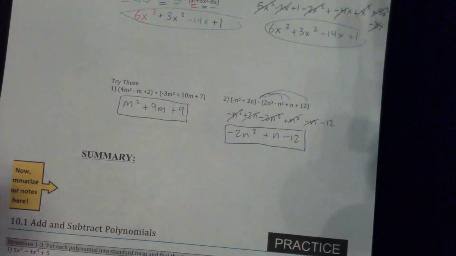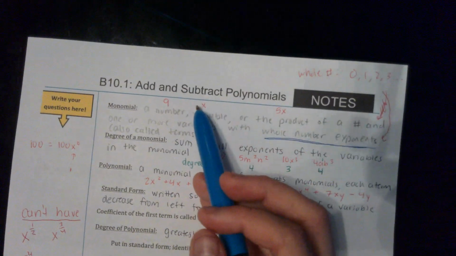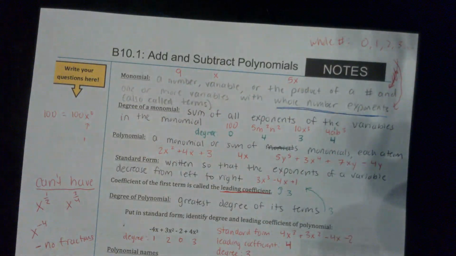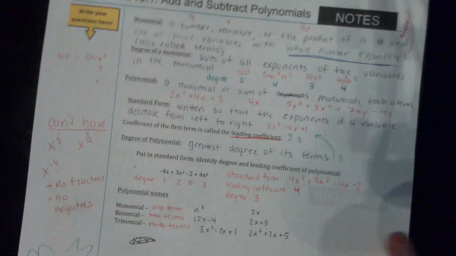Right? So adding and subtracting polynomials is just like adding like terms. The tricky thing is you just have to be careful that you're making sure that you keep the degrees the same. So yeah, that's it.